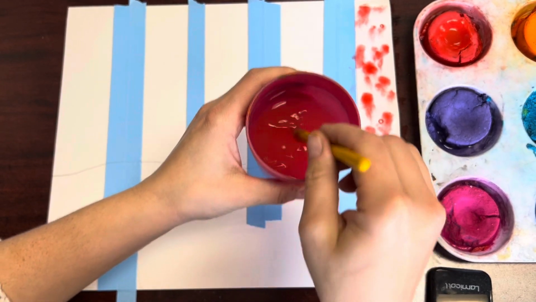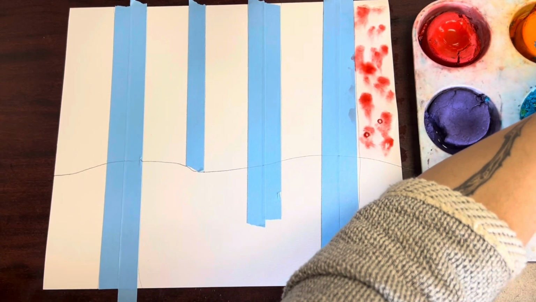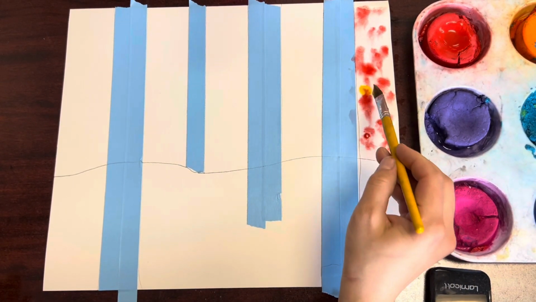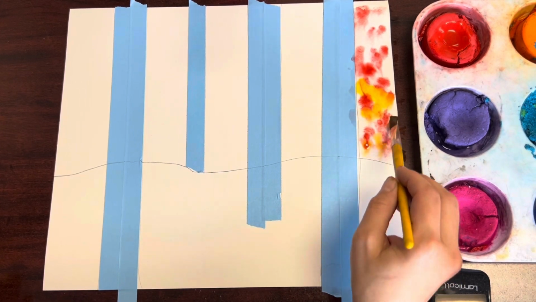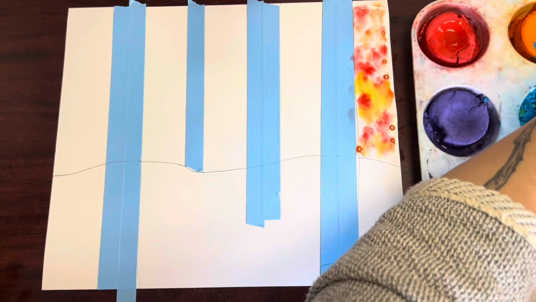This ends up having a really cool effect that almost looks like tie-dye. You're able to choose whichever colors you'd like today to paint your sky. Whether you want your landscape to look like nighttime or daytime is totally up to you.